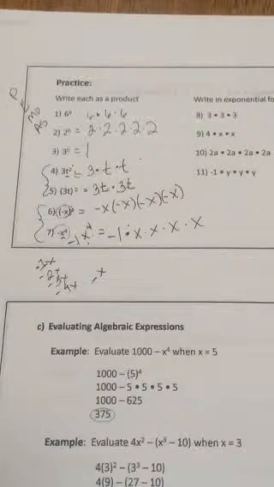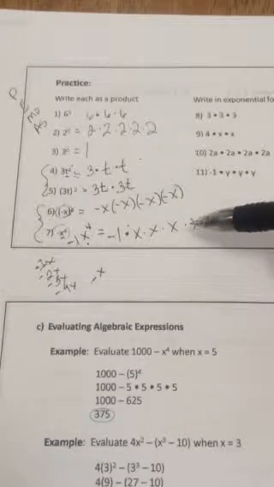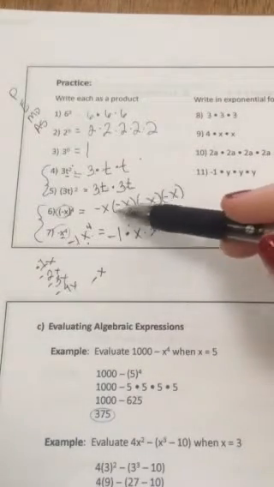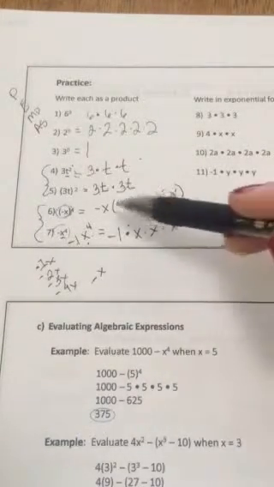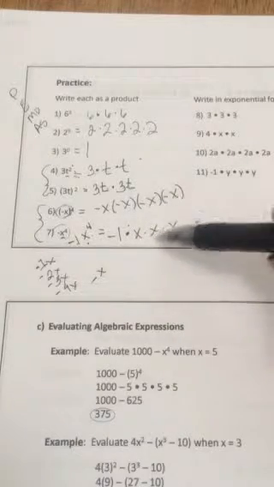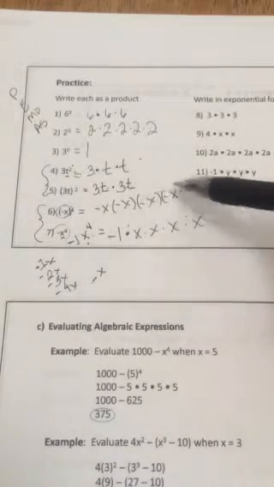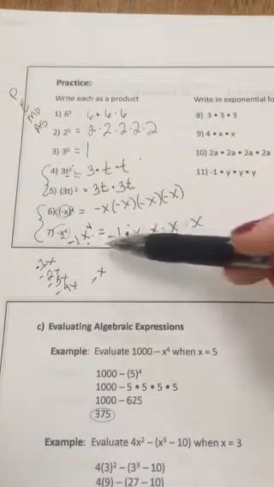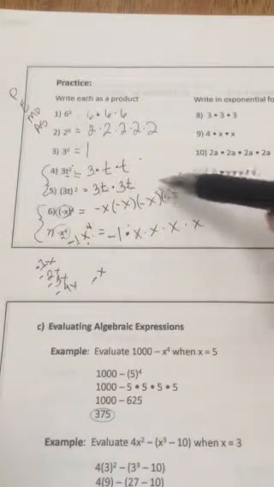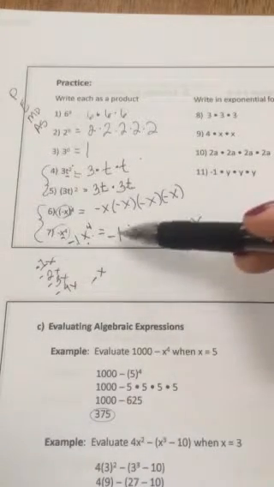Okay? Once again, it would give you two different answers, right? Because even though in this example and this example we end up multiplying 4 x's together, in this one we have 1, 2, 3, 4 negatives. In this one we just have 1. So we would end up with a positive answer here and a negative answer here.